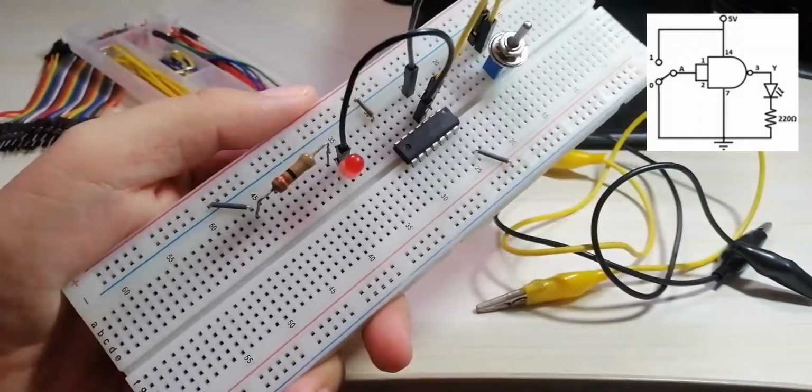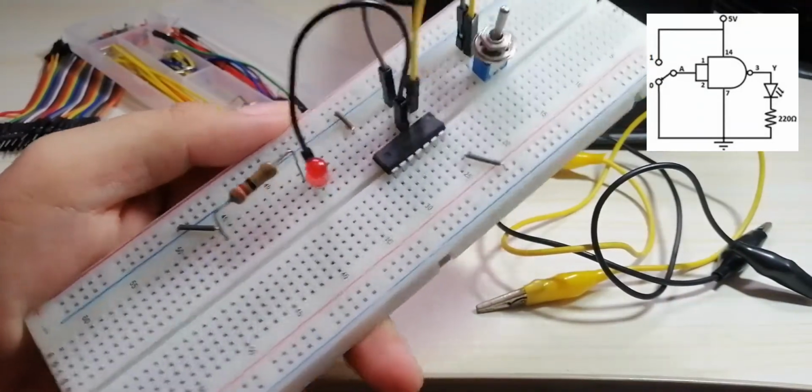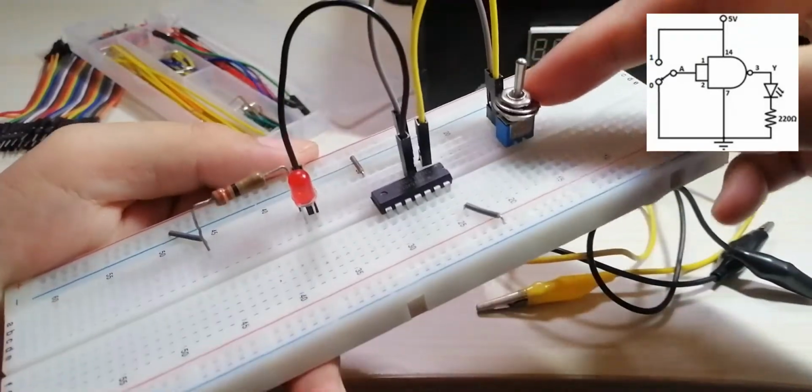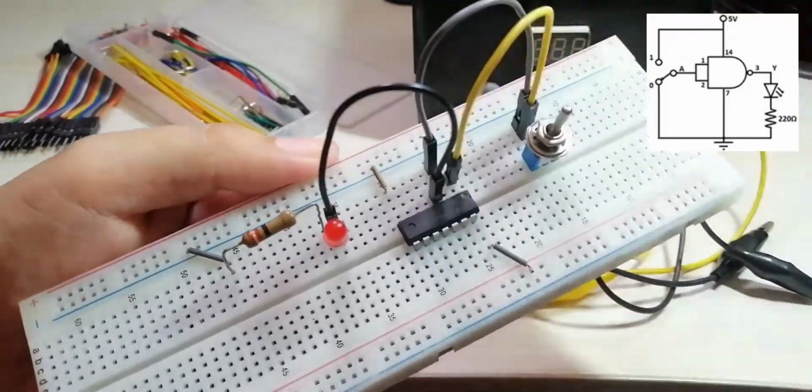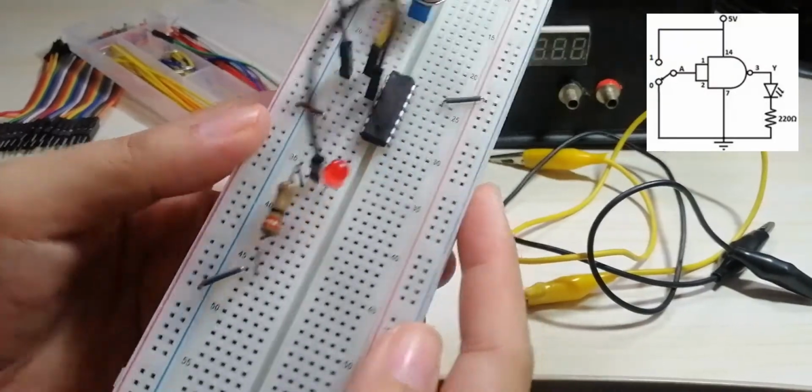Okay, then the switch is also connected to the positive and also to the negative side.